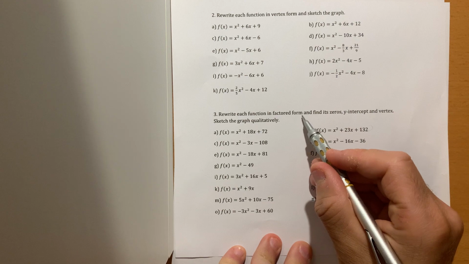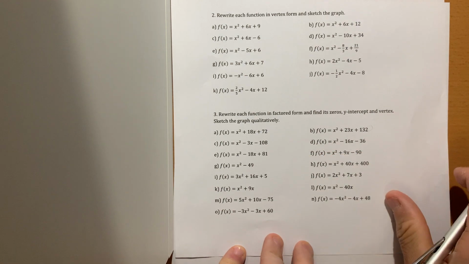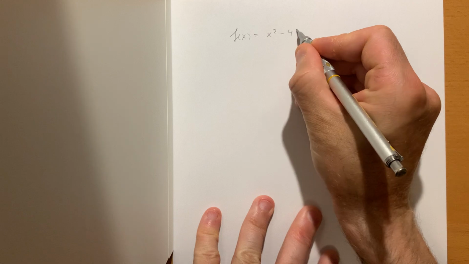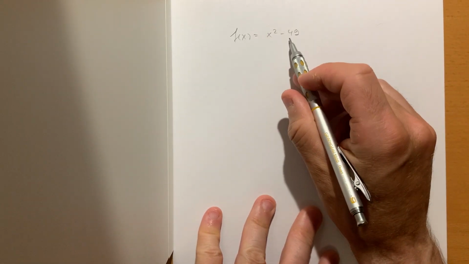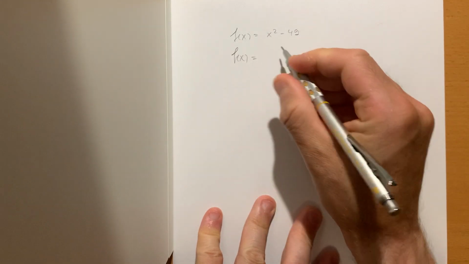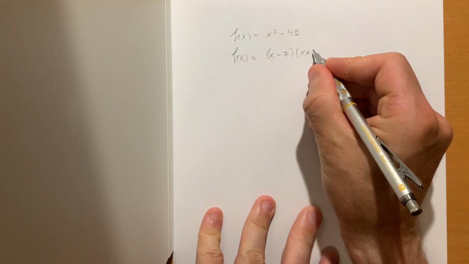Problem 3G: rewrite each function in factored form and find its zeros, y-intercept and vertex. Sketch the graph qualitatively. Well, this one is quite easy. x squared minus 49. Now look, this is clearly a binomial formula, the difference of two squares. So you can just write (x minus 7)(x plus 7).